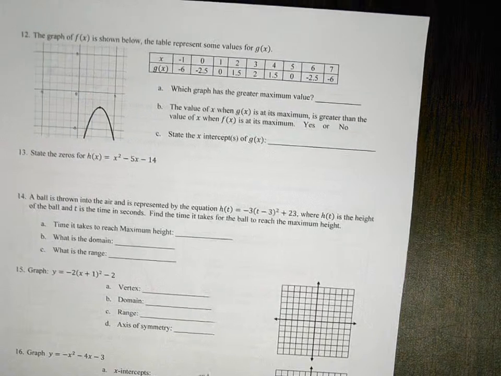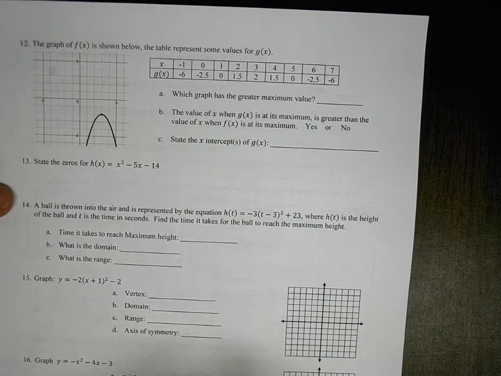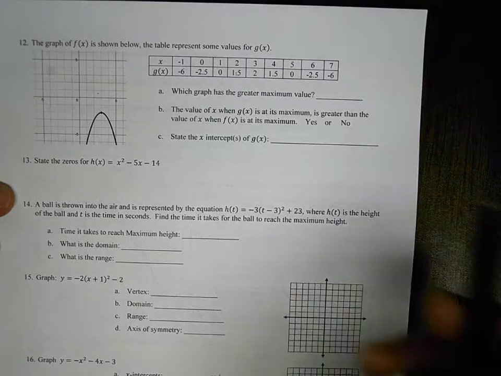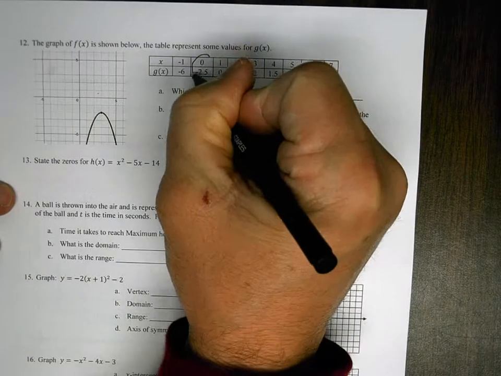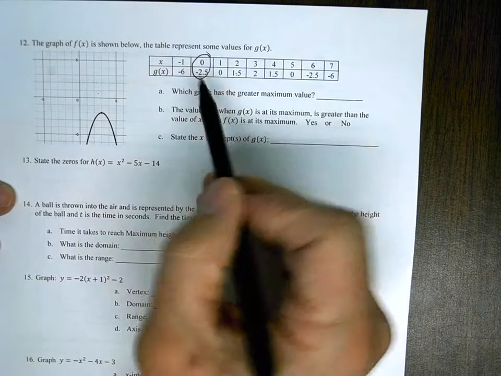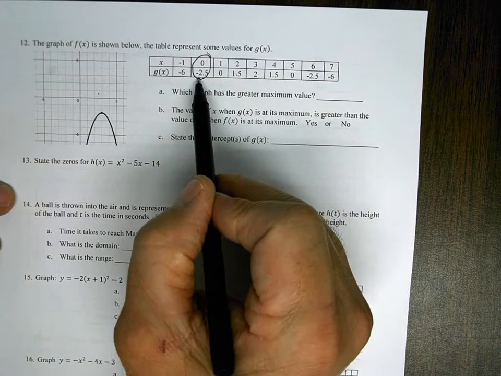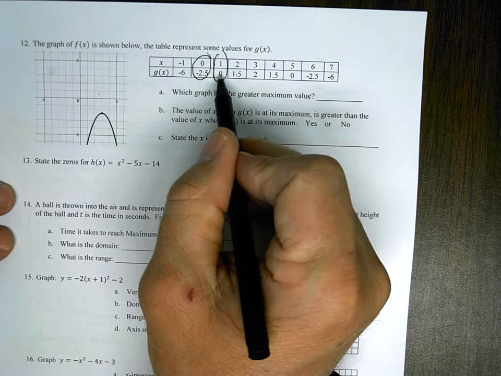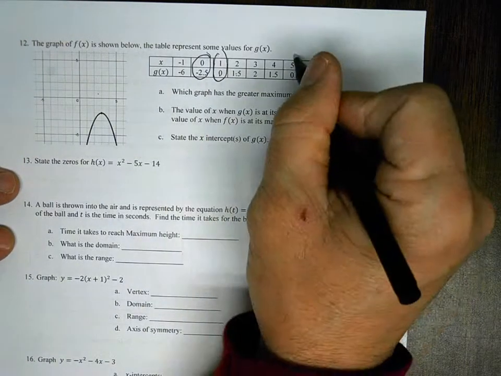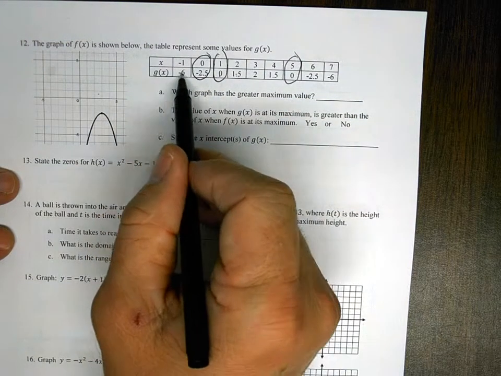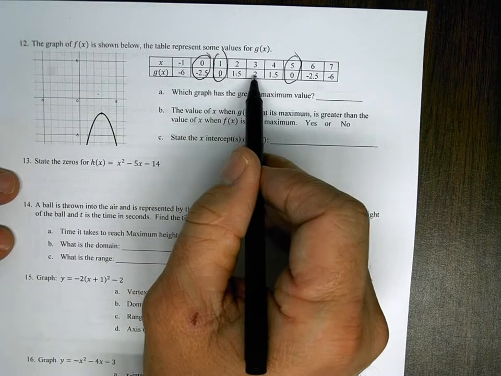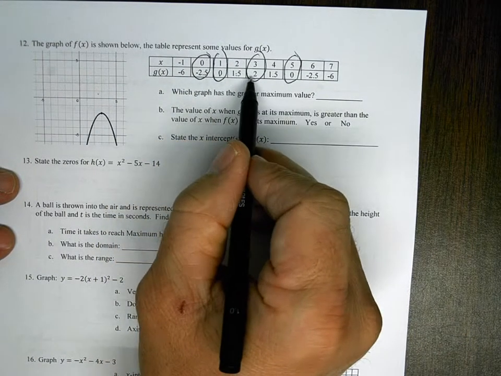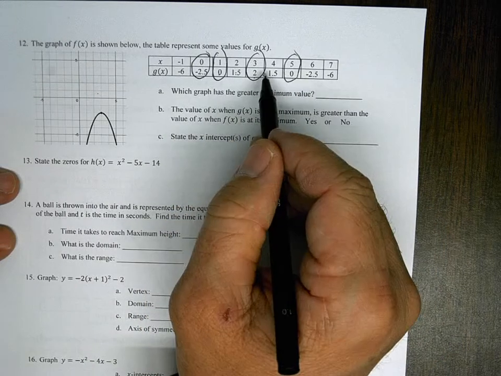Number 12. All right, so we could either graph this onto here or we can just find the important points. So right here, that is your y-intercept. When x is 0, you're at your y-intercept. Here's one of your x-intercepts because y is 0. There's your other one right there. And your maximum or minimum looks like it's right here. You can see they're getting bigger till they get to 2 and then they start going down, so that is a maximum.